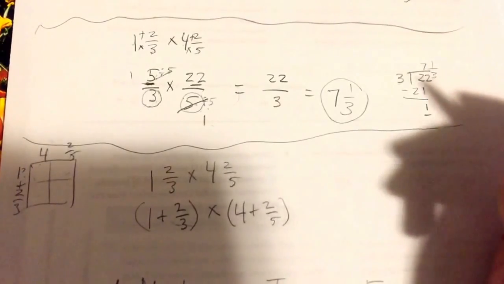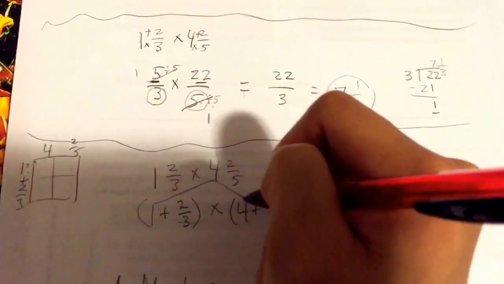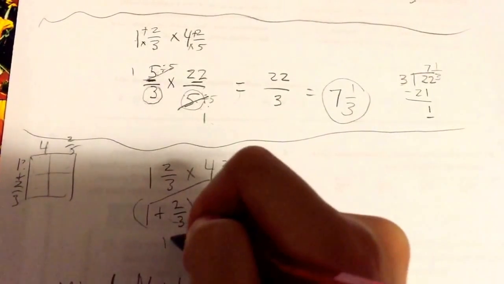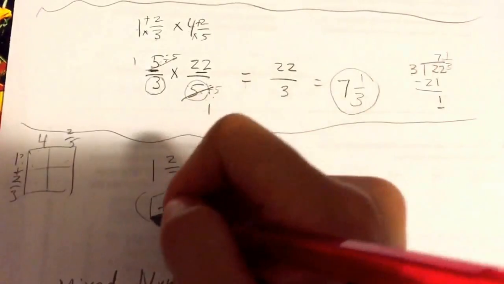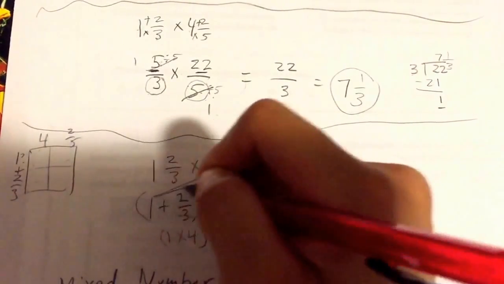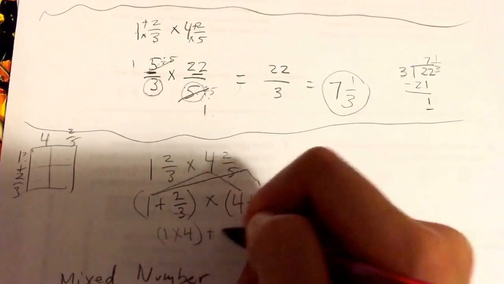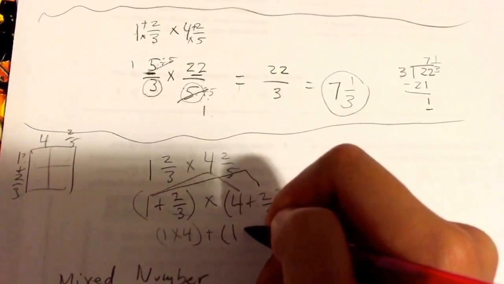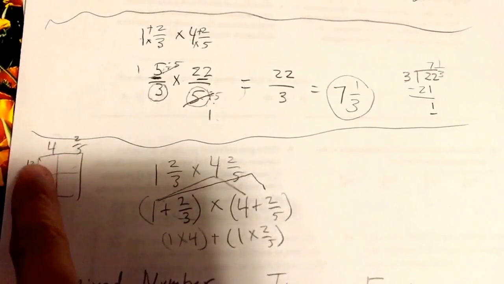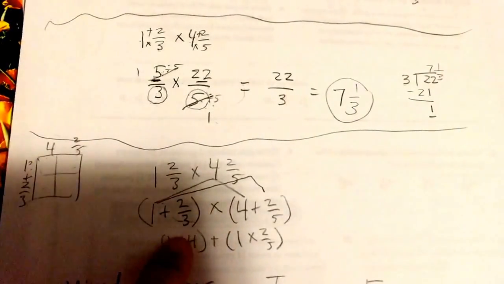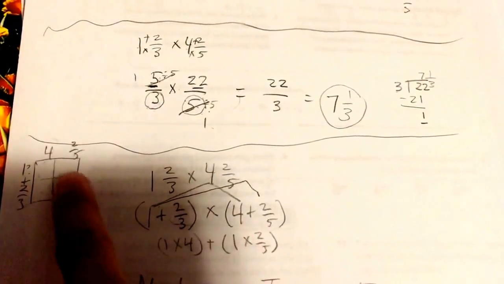And then for our equation, all you're going to do is take this number and multiply it by that number. 1 times 4. You're going to take this number, and you're going to multiply it by this number, adding 1 times 2/5. And look at how that's what we would have done here. 1 times 4, plus 1 times 2/5.